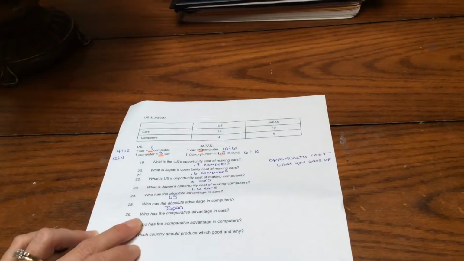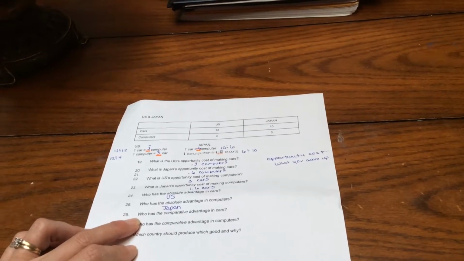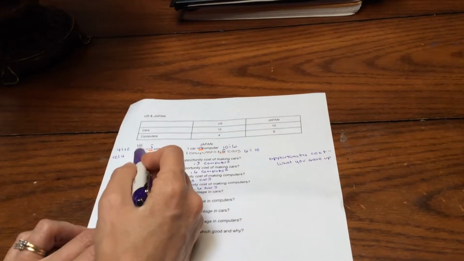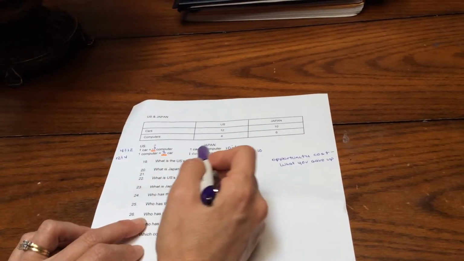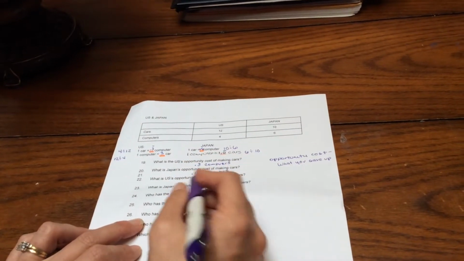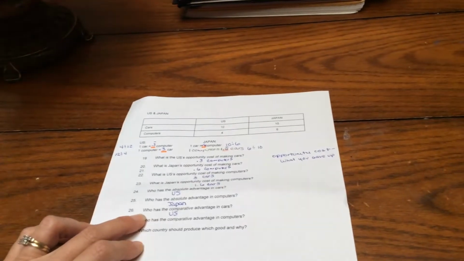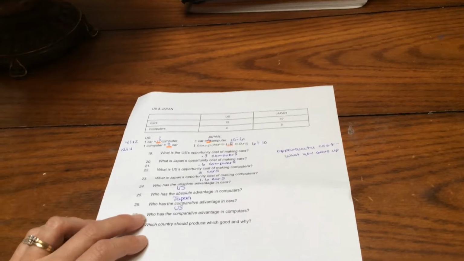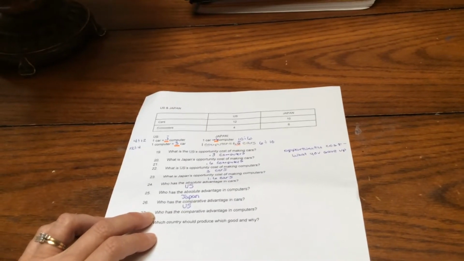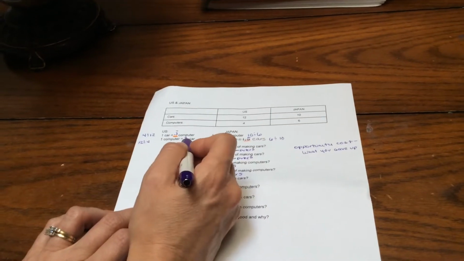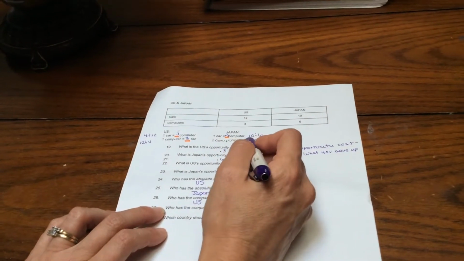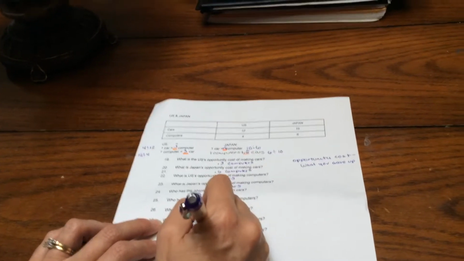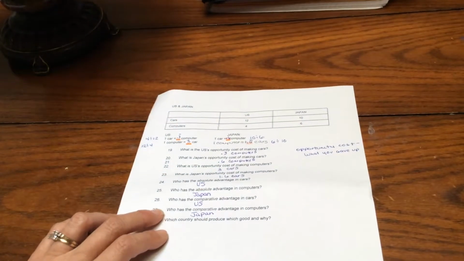So now we want to know who has the comparative advantage in cars. In other words, who gave up the least to make a car? The US gave up 0.3 computers. Japan gave up 0.6 computers. So the US has the comparative advantage in making cars. They gave up fewer computers than Japan. Who has the comparative advantage in computers? Well, the US gave up 3 cars to make a computer. Japan only gave up 1.6 cars to make a computer. So Japan has the comparative advantage. They gave up less to make a computer.